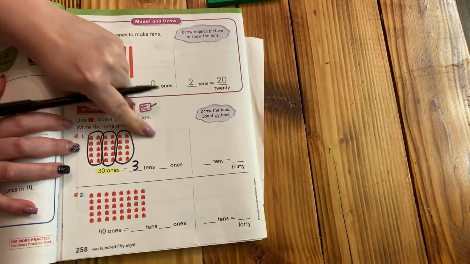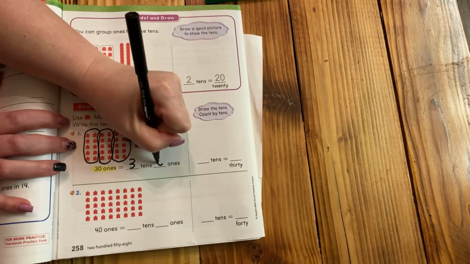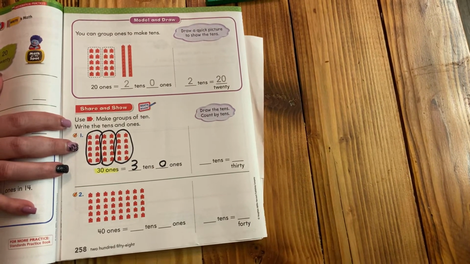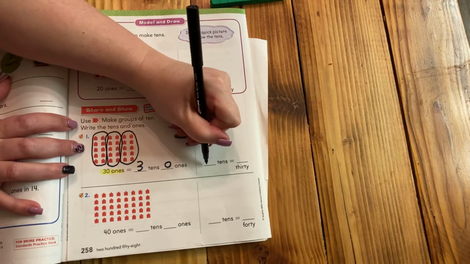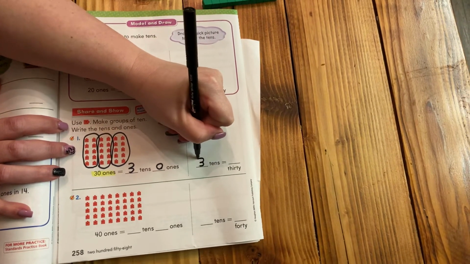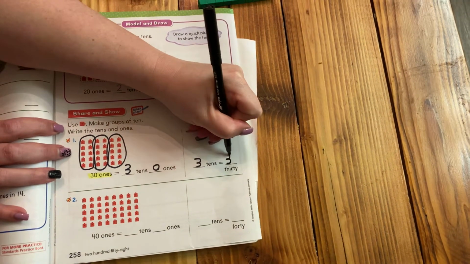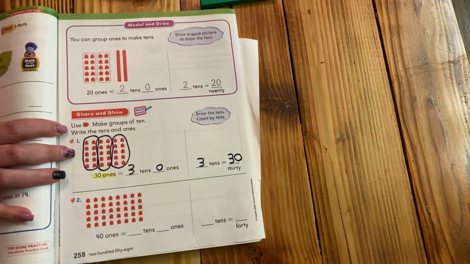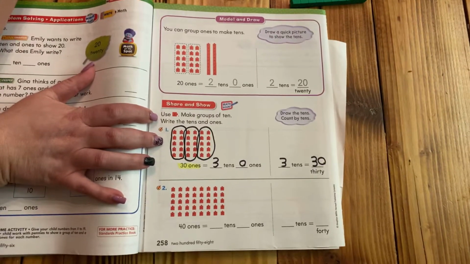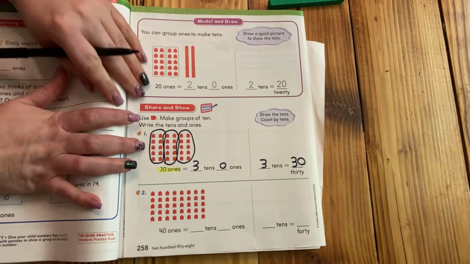10. And you can see that there's nothing left over. So I have nothing left over. So 3 tens is the same as the number 30. All right, friends? Let's try one more.